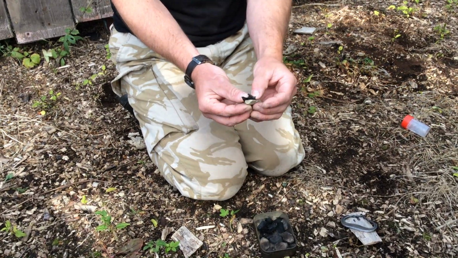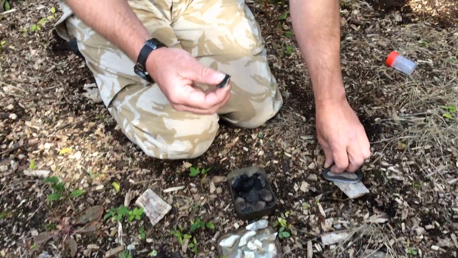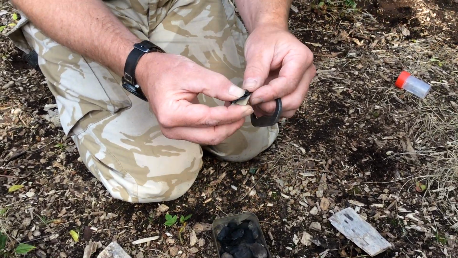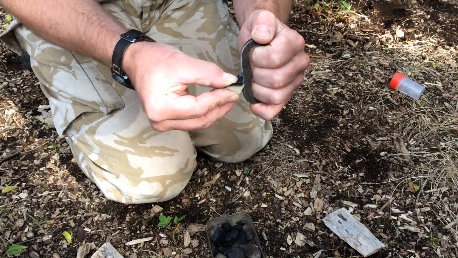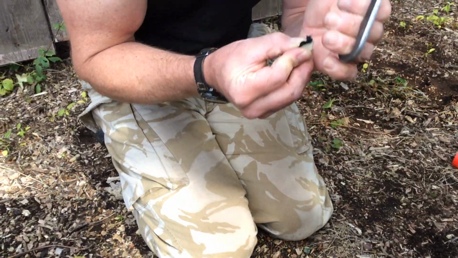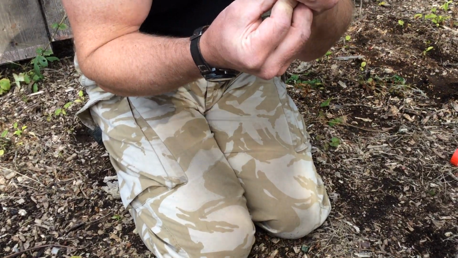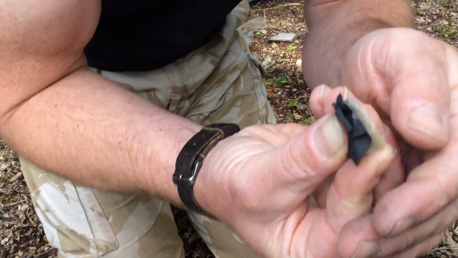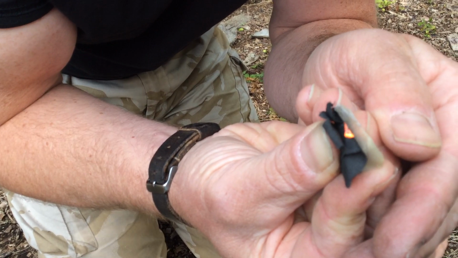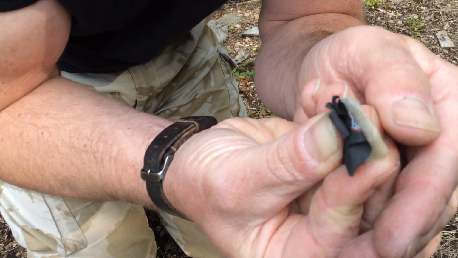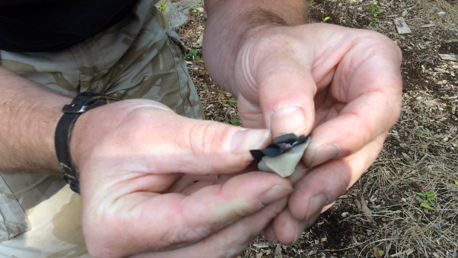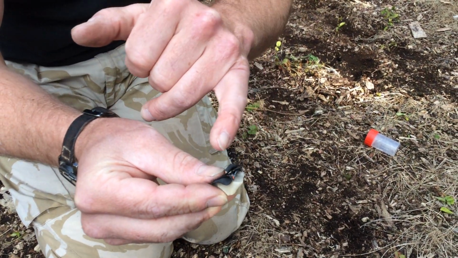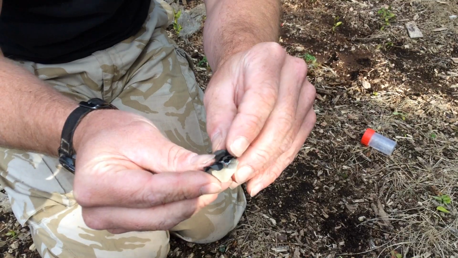of char cloth. Now the great thing about char cloth is if I strike it right, it'll hopefully catch one of those sparks and it'll turn into an ember. So there we go. Hopefully you can see that on the camera. Yeah. We've got a nice little red glow. So that little red glow is our ember, and it will burn slowly through that little piece of char cloth.